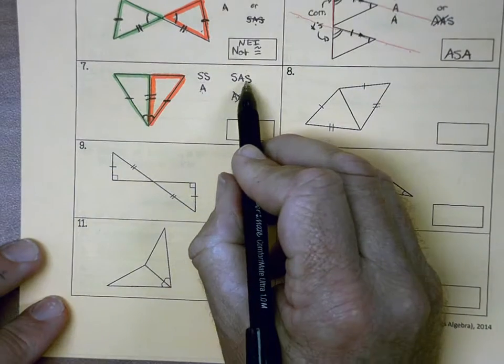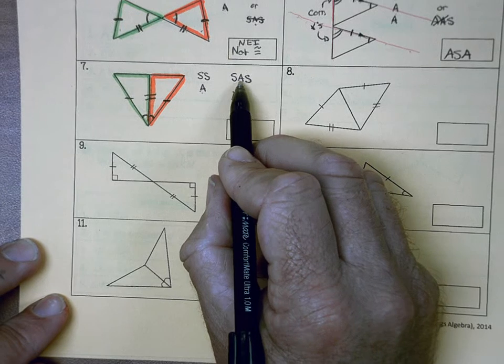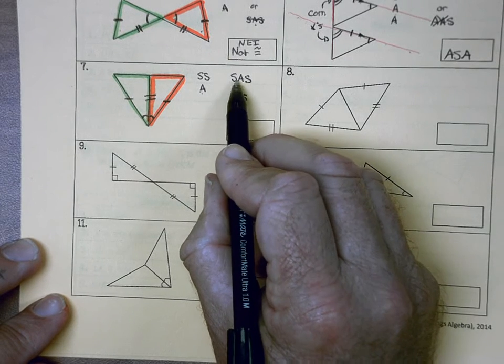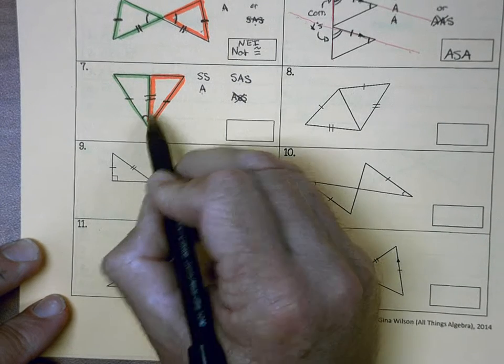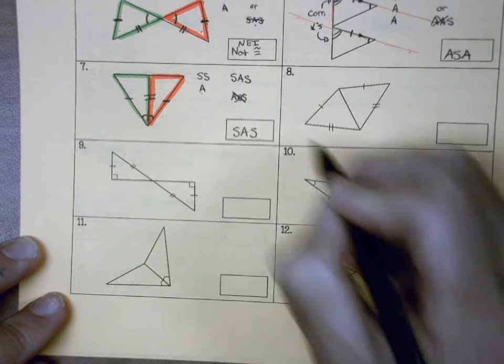Well, side, angle, side, as you know, the way that it's written, notice the angle is in between the two sides. So is that angle in between these two sides? And it is, so number 7 is side, angle, side.